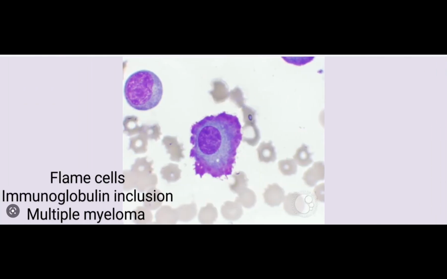Then the next image we have is of flame cells. Flame cells are also in multiple myeloma. Imagine multiple myeloma setting the marrow on fire. Immunoglobulin inclusions: these cells are producing so much immunoglobulin that they are setting the immune system on fire. So flame cells are produced.